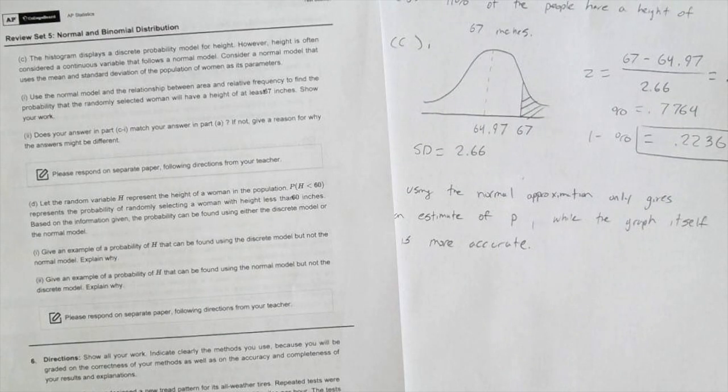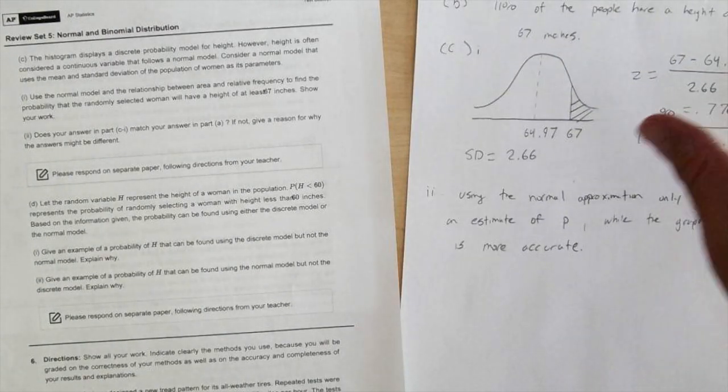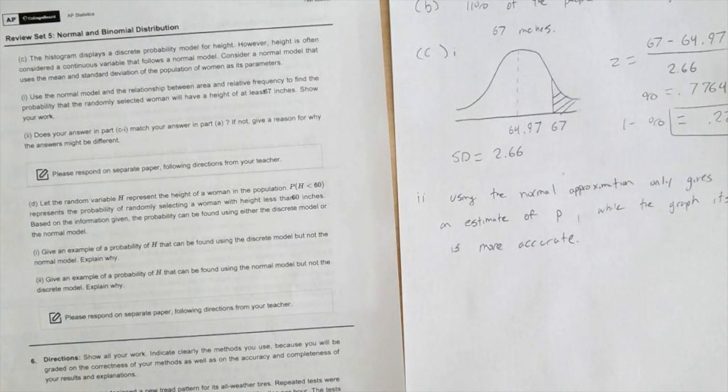And then for D, it says, and we're talking about a random variable again, so remember, this is the last probability thing, but everything always ties together. It says, and I haven't even read it yet, I hope it's good. Let the random variable H represent the height of a woman in the population. The probability that H is less than 60 represents the probability of randomly selecting a woman with a height less than 60 inches, based on the information given.